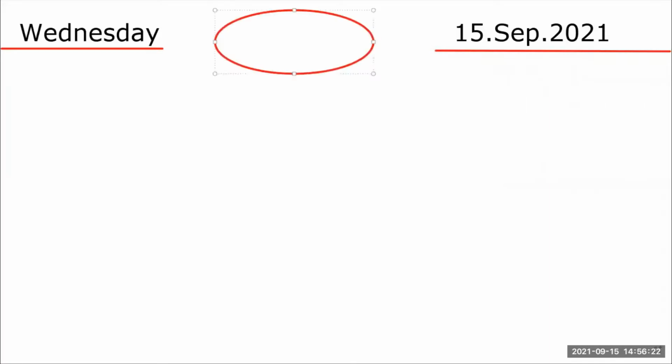Now let's underline the day, like this is a line under the day and another line under the date. What we will be studying today is the letter A, capital and small. Let's write it here, A capital and A small.